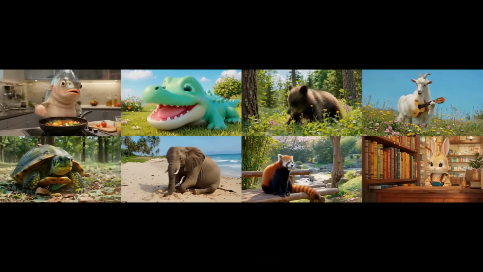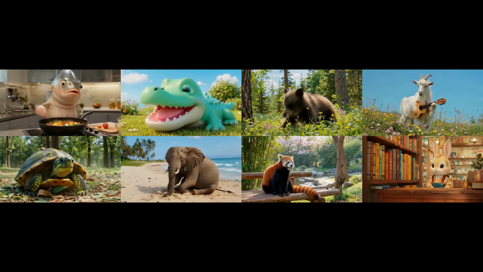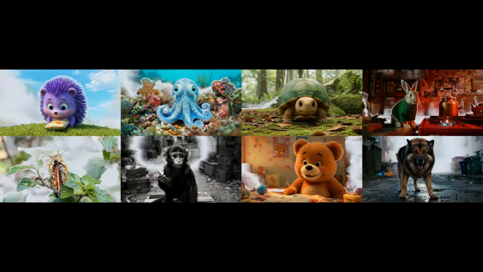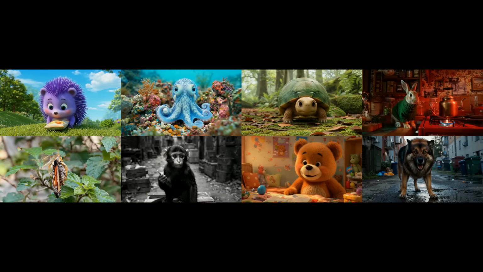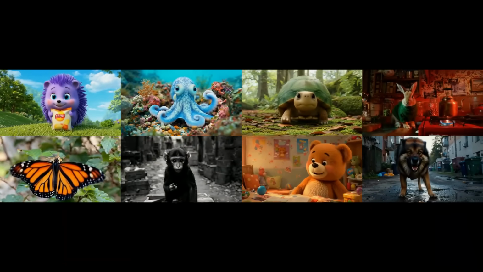This is what they call 4D because it's a 3D scene with the added dimension of time. And then here are some more video to 4D examples for your reference. The awesome thing is they've released everything already.